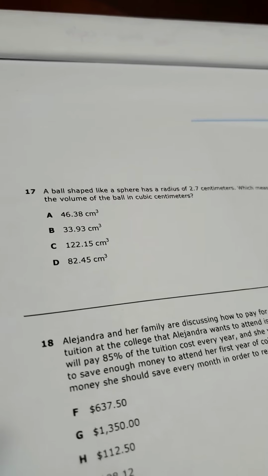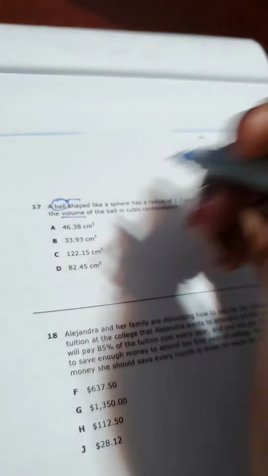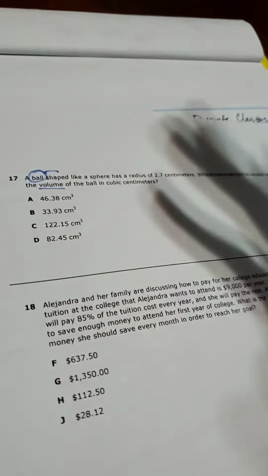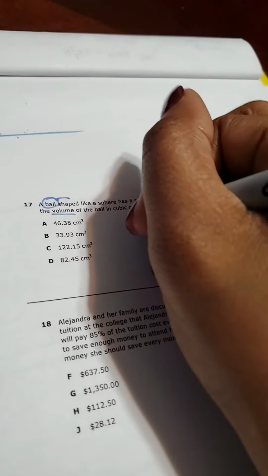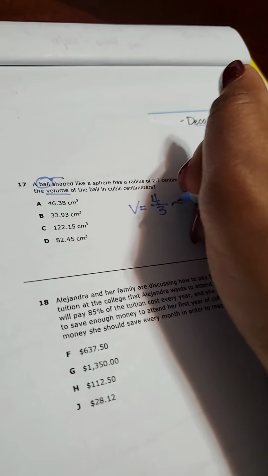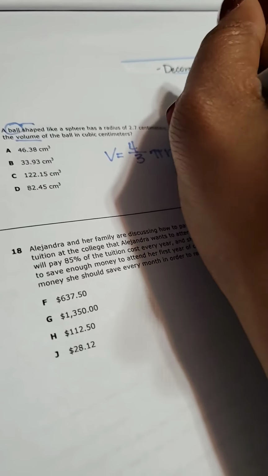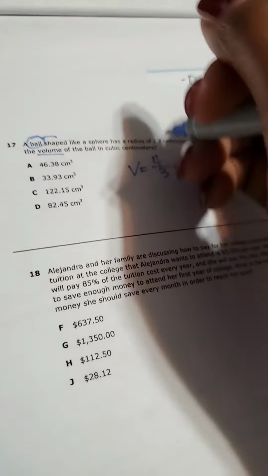My formula chart says V for a sphere, a ball, because I know a ball is a sphere. Think of any type of ball. It's a sphere. I know V is equal to 4 over 3 pi r cubed. So let's see.